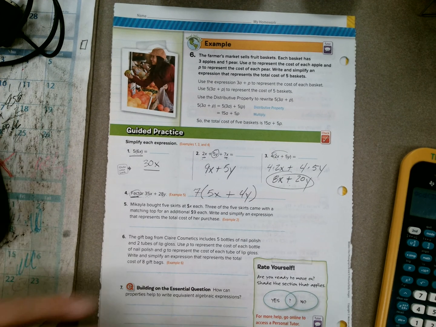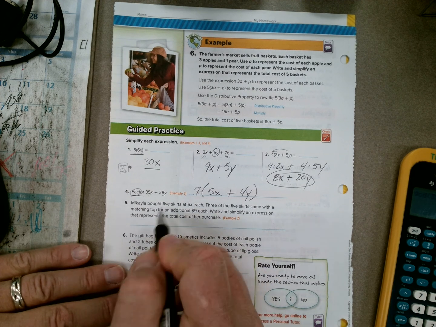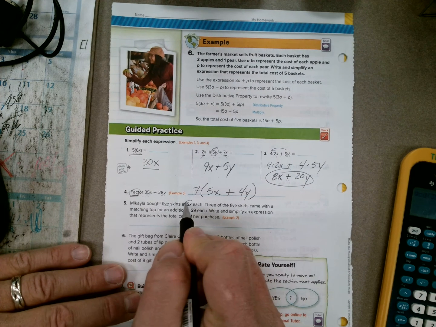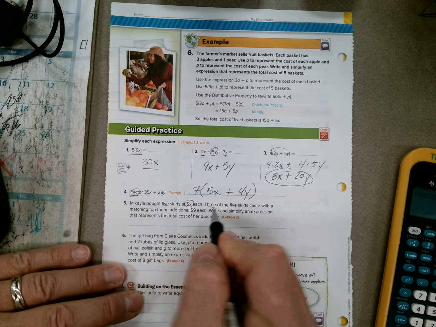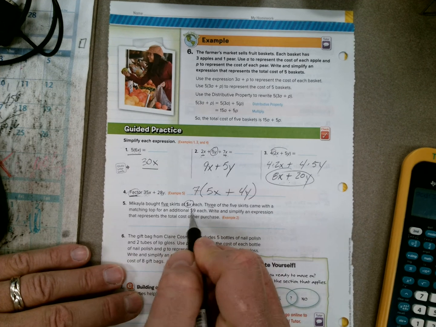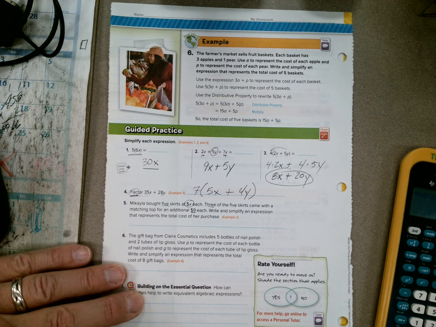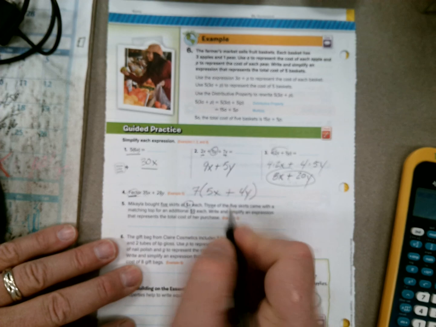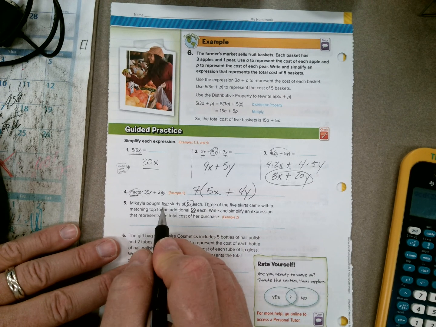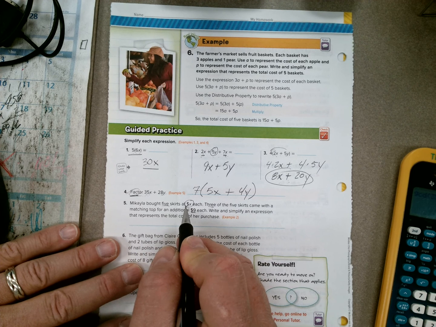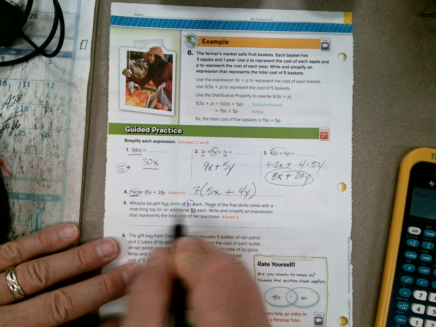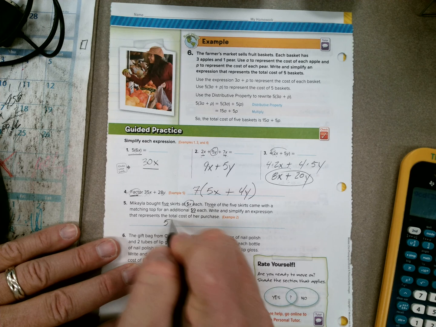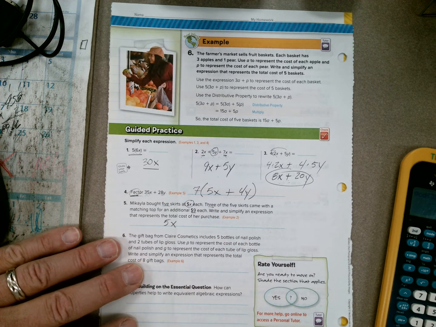Here we go. So if she bought 5 skirts at X dollars, 3 of the 5 skirts came with a matching top for an additional $9. Write and simplify the expression. So if we bought 5 skirts for X dollars each, what I see is 5 skirts for X dollars is 5X. That's what I see.